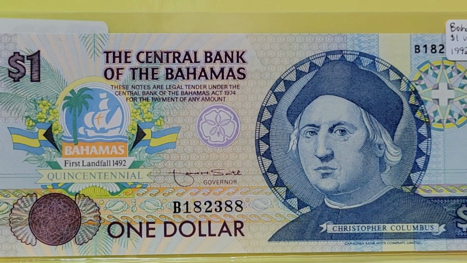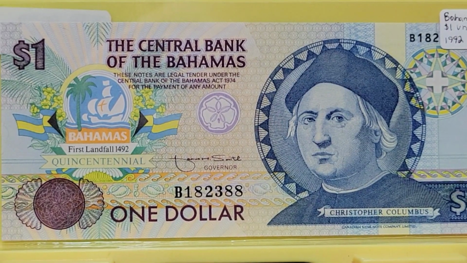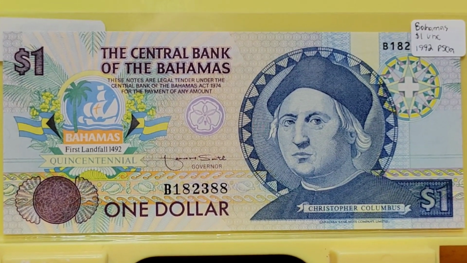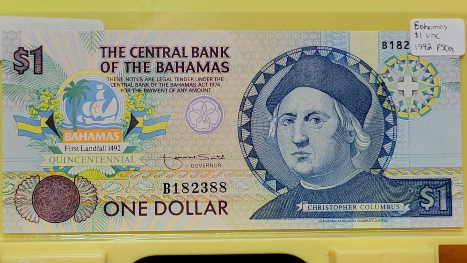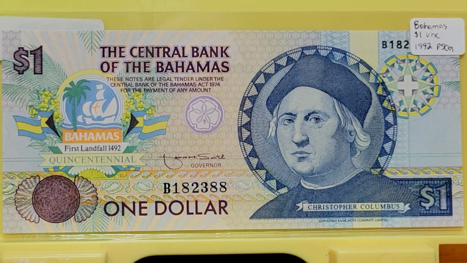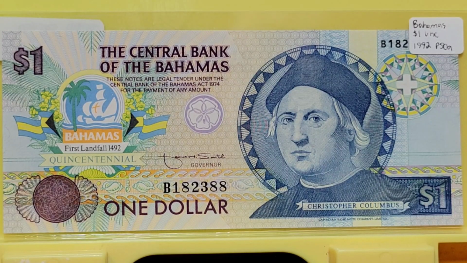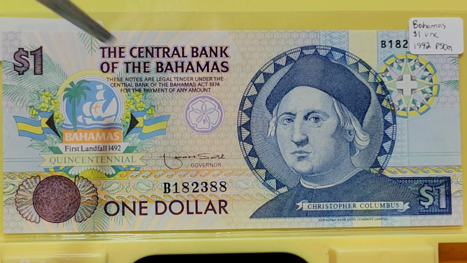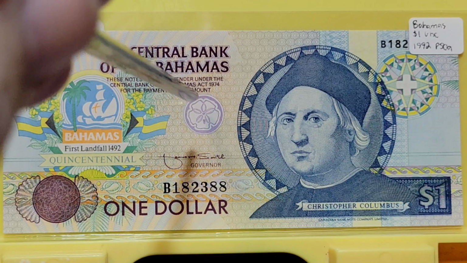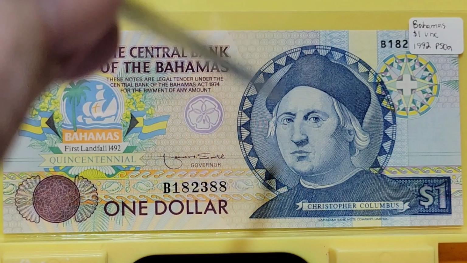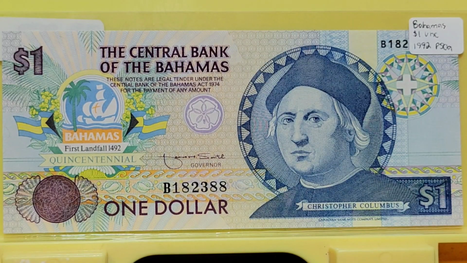We're going to stay in this region of the world and look at a Bahama note. This is actually a commemorative note. It commemorates the quincentennial of the discovery by Christopher Columbus of the New World. And yes, other people had discovered the New World, but it stayed discovered by the Western world after Columbus found it. And so we have the logo of the first landfall of 1492. We have some sand dollars here. We have an imagined portrait of Christopher Columbus, because nobody knows what he looks like.